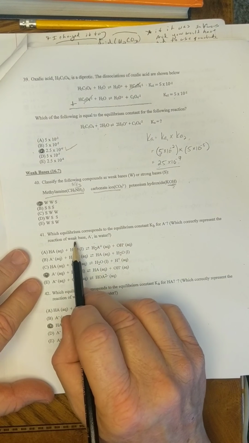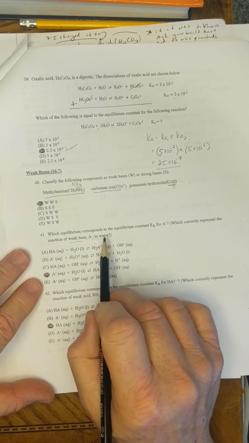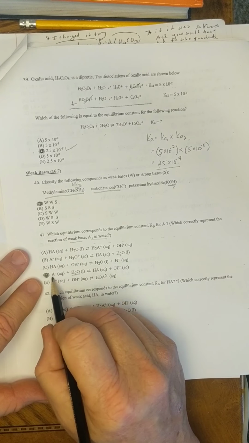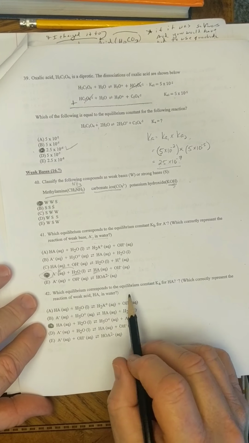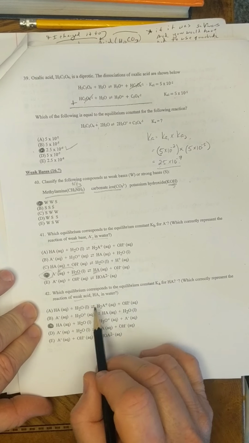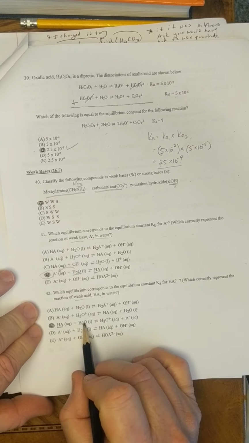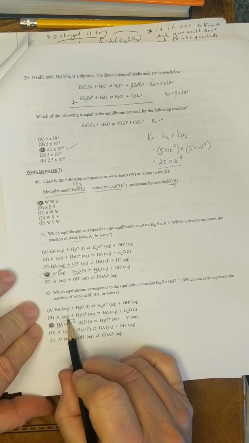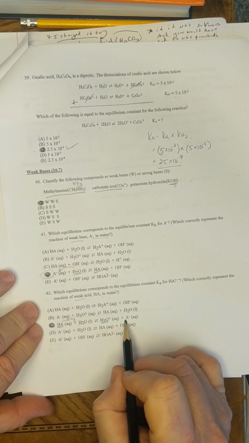Which correctly represents the reaction of a weak base in water? Here's your water, there's your base. The H would donate to make HA plus OH, so the answer to that's D. Which one represents a weak acid in water? Here's my weak acid, HA, here's my water. It would donate an H plus to the water to make H3O and acetate.